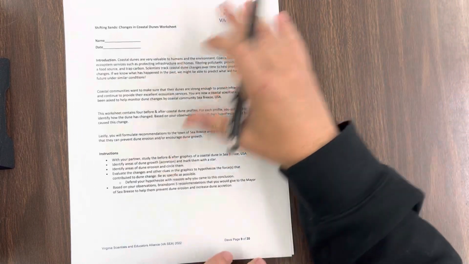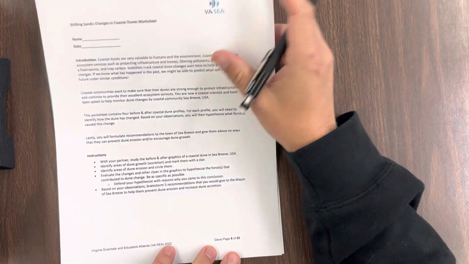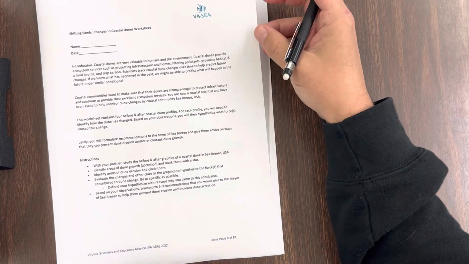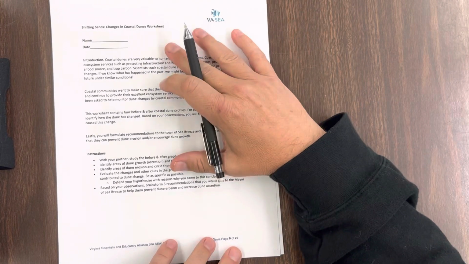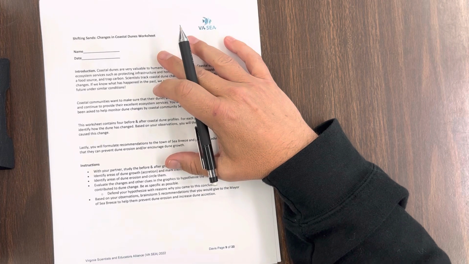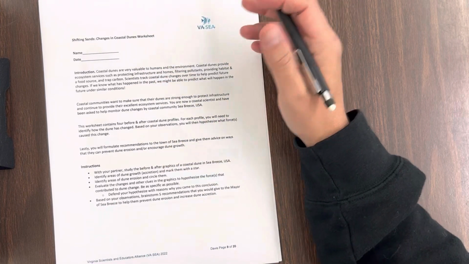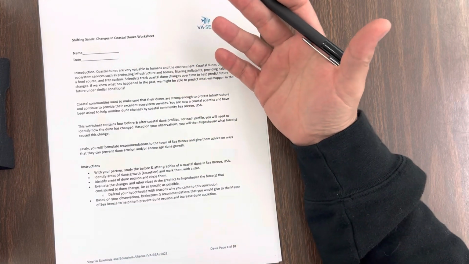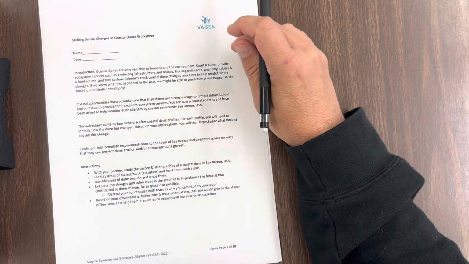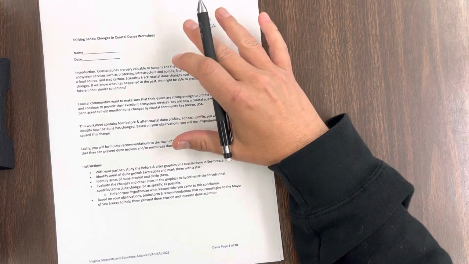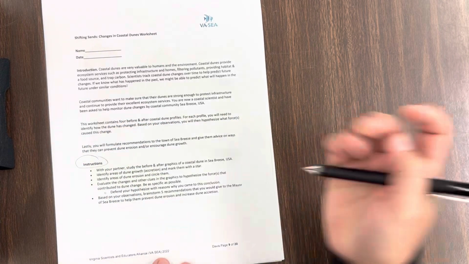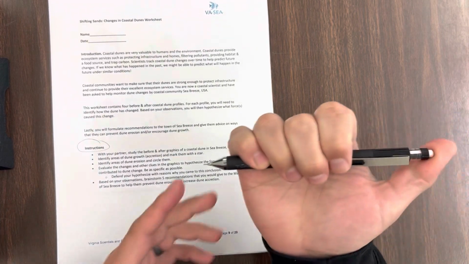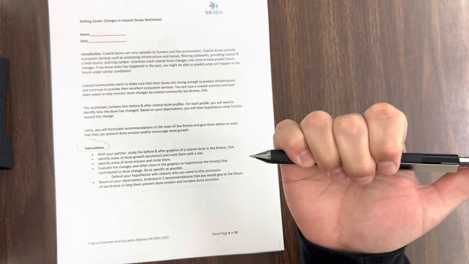Hello, I'm going to go over this project with you, this activity that you're doing, and it has to do with how coastal beaches change, how they either grow and get bigger or how they erode and get smaller. Now, it has some instructions down here at the bottom, but you'll see it talks about groups. You're not going to work in groups or anything.